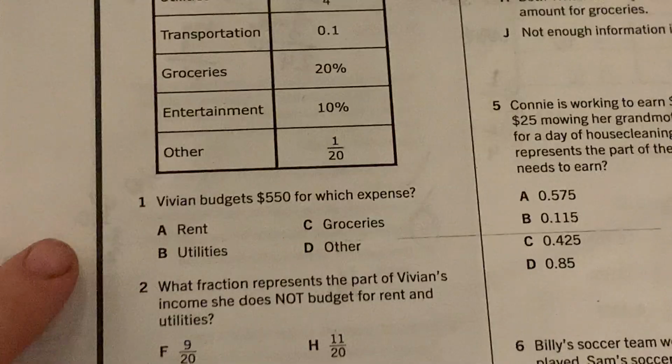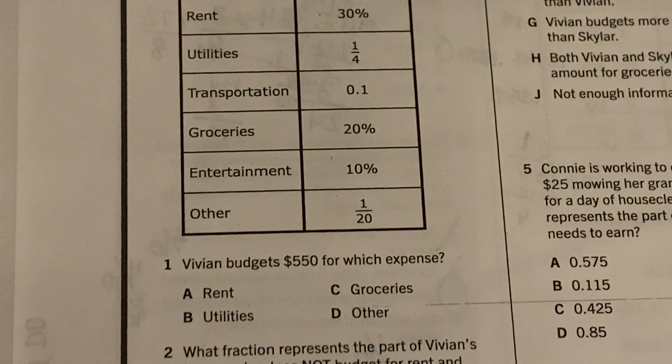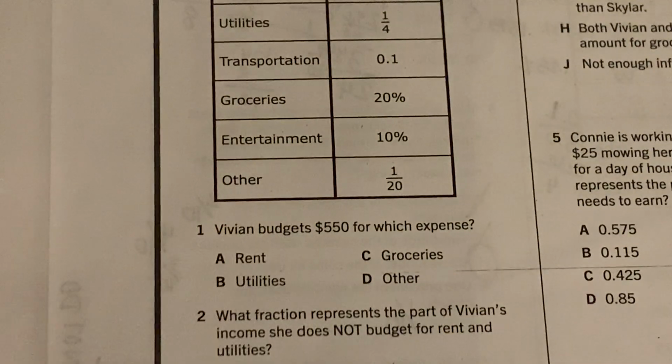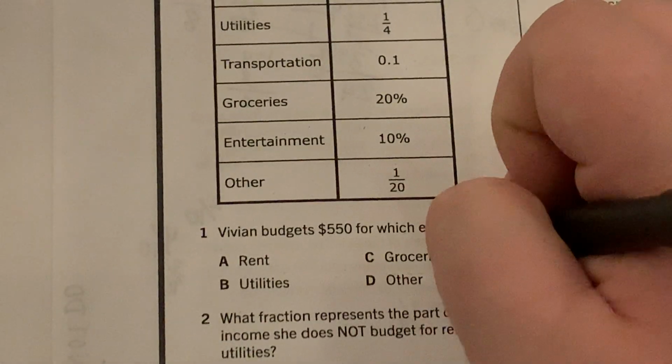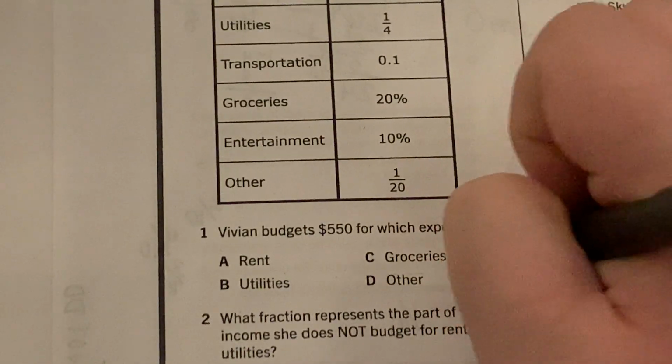On number 1, I'm going to help you with number 1. The table shows Vivian's monthly budget for her income of $2,200. Vivian budgets $550 for which expense? $550 out of how much? Write that down.